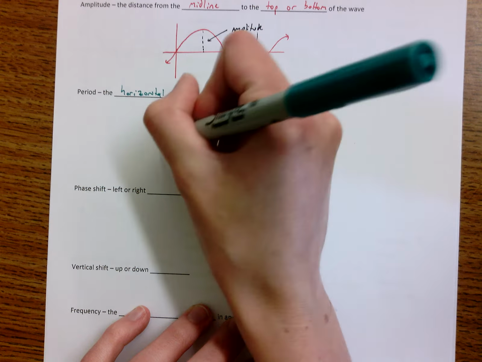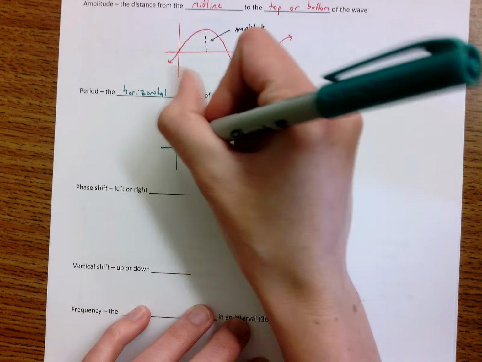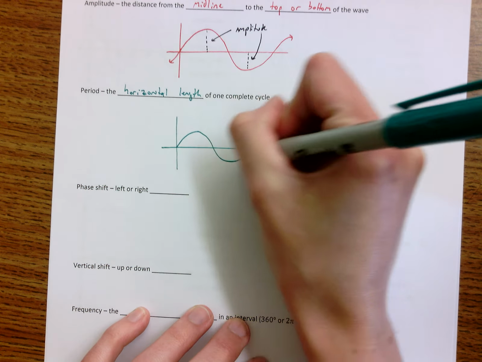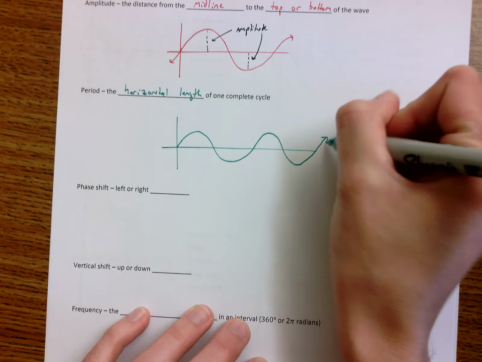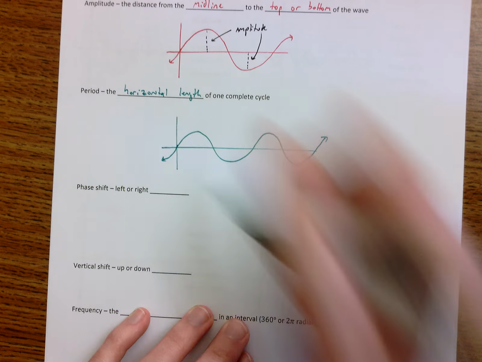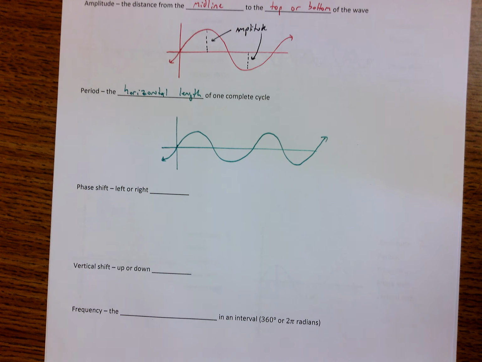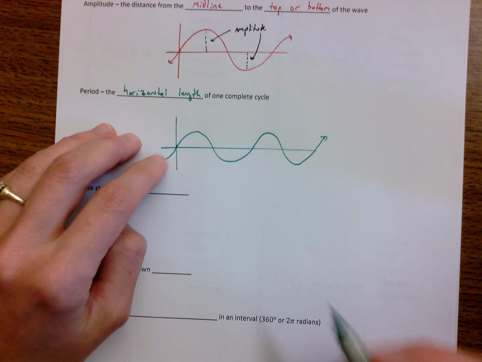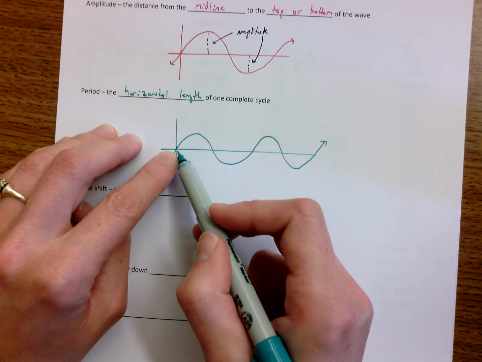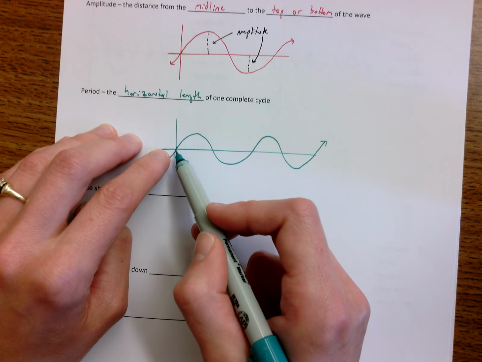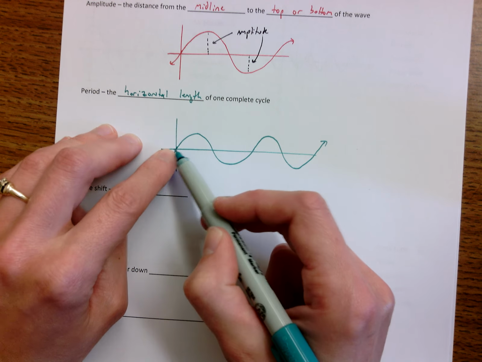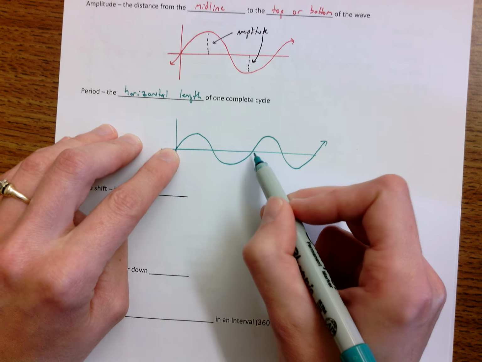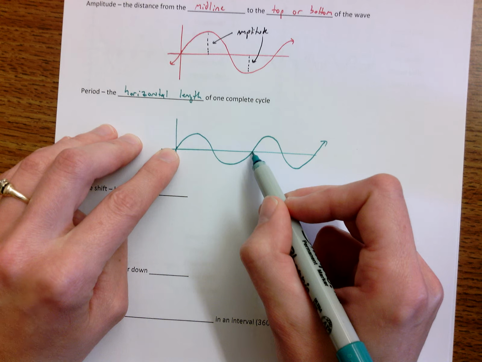So I'm going to draw a graph here, and I'm going to try to make this one a little bit longer. So this is what these waves do, right? They just keep going forever. But if you look at this, you can see that there's a spot where it starts repeating itself. Okay, so if I start at this point right here, at 0, 0, I'm at a spot where I'm on the midline and I'm going up, right? And if I look here, here's another spot on the midline going up.